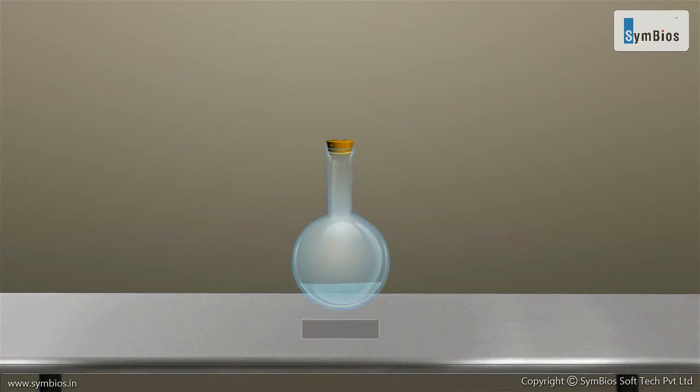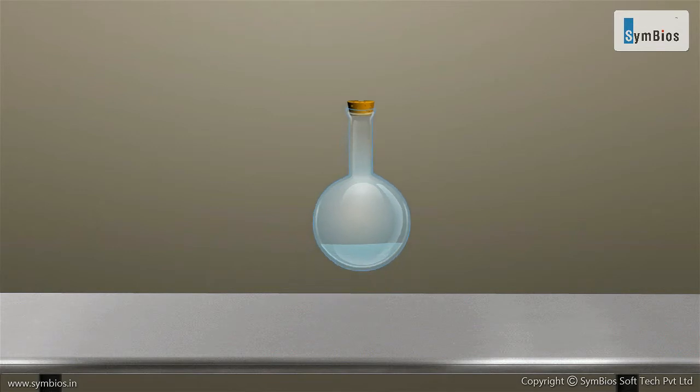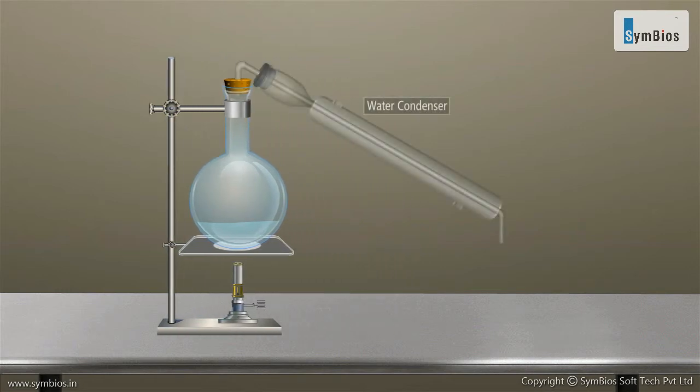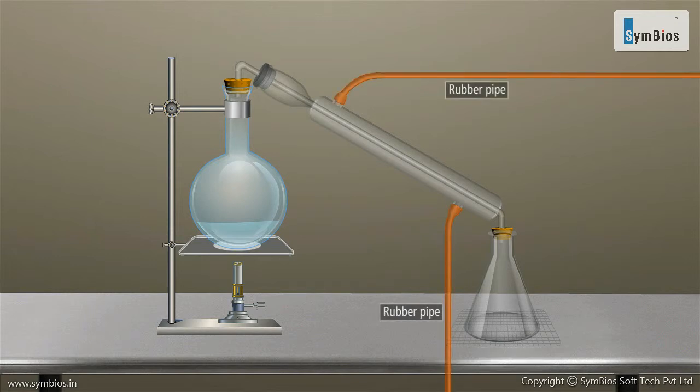Take a mixture of water and salt in a distillation flask. Place the flask on wire gauze and then fix it to a stand. Place a burner below it. Attach a water condenser at the side opening of the flask. Place a conical flask at the other end of the condenser. Attach two rubber pipes at two side outlets of the condenser.